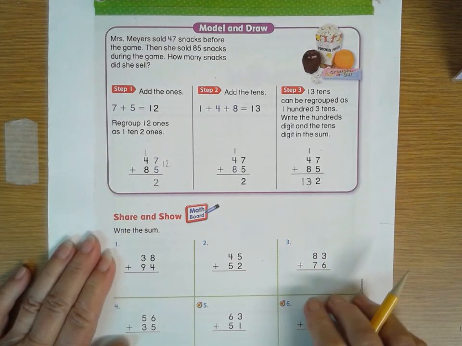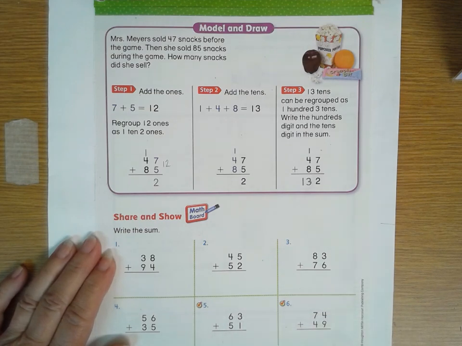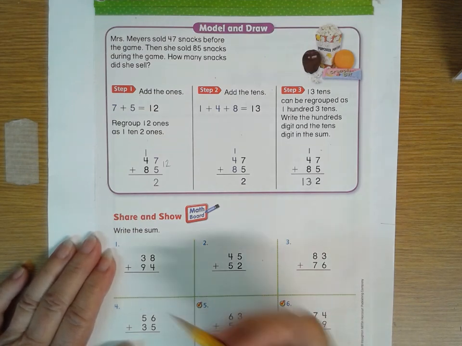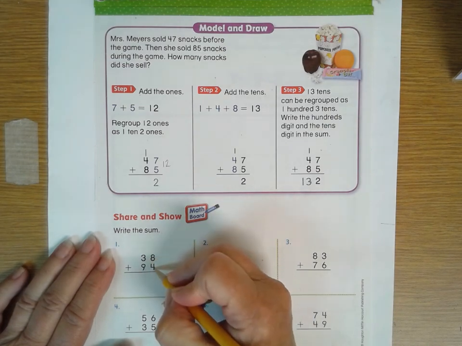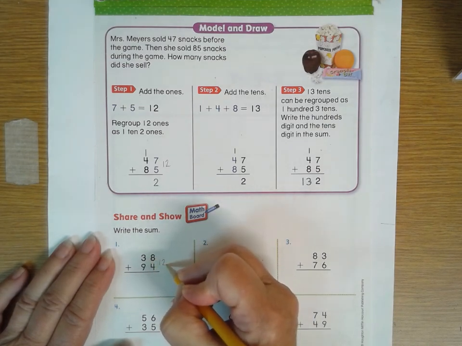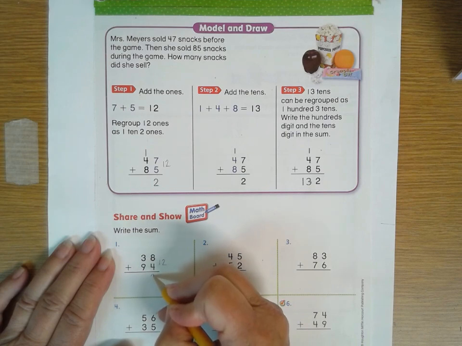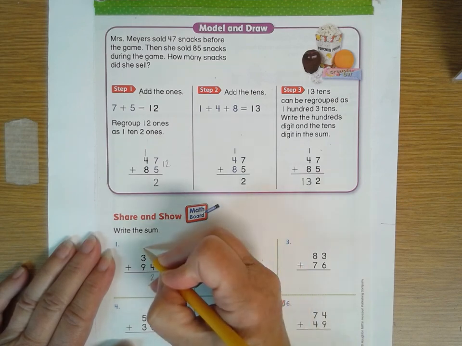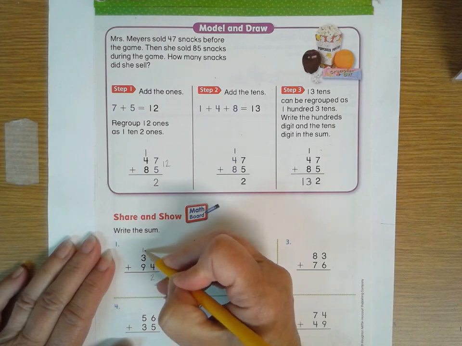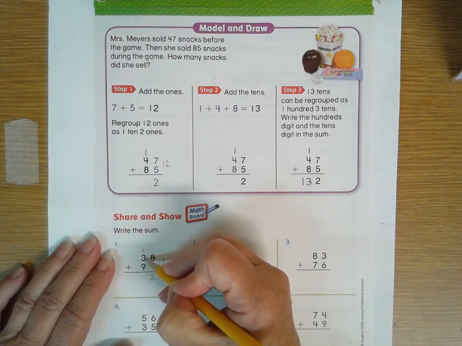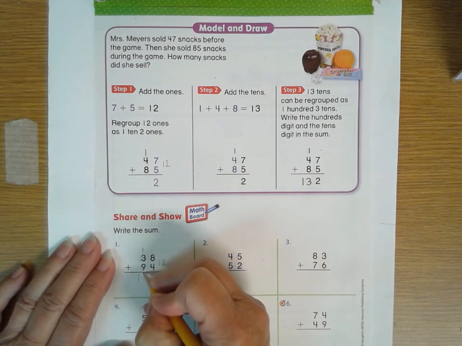So we're just going to practice adding two-digit numbers. 38 plus 94, we go to our ones place first. 8 plus 4 is 12. We put the 2 in the ones place, we put the 1 ten in the tens place, and we're going to add. I can see that I have a 9 and a 1, that will make a 10, plus 3 will be 13. The answer is 132.